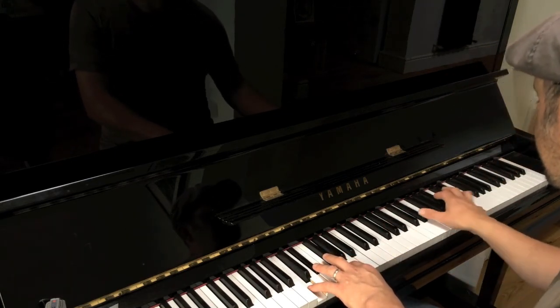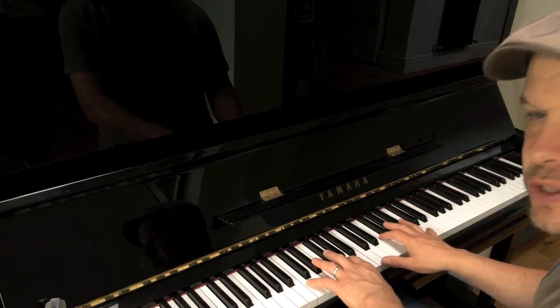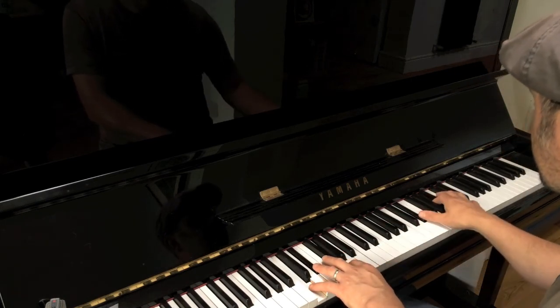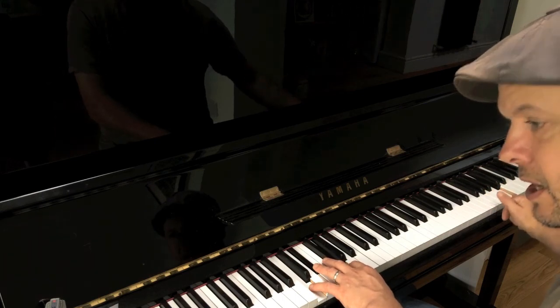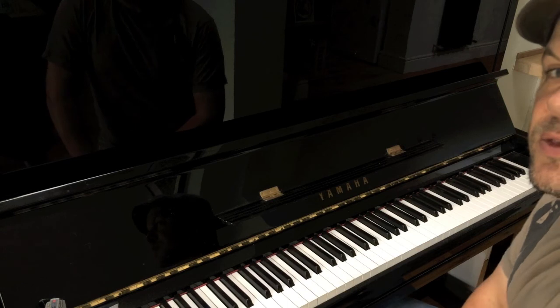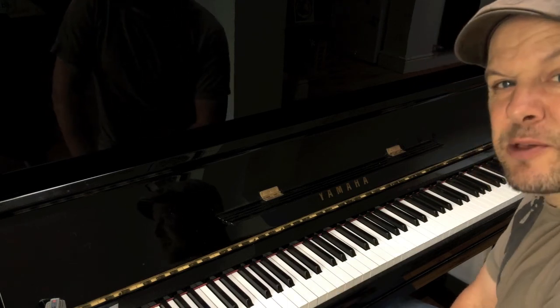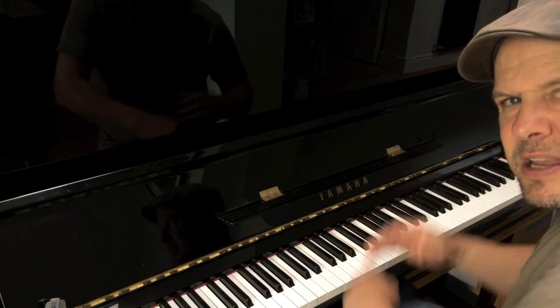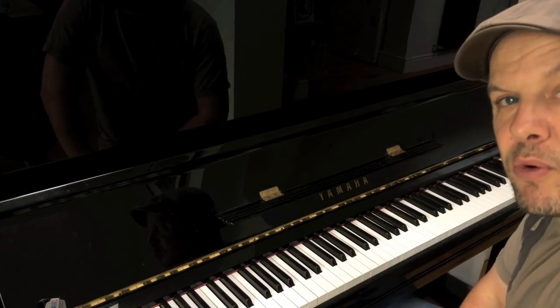So I played my major 3rd going up. Keep going, you get back to your root note. So there's a lot that you can do with this. So I hope that explanation of minors gets you a little bit further into improvising over your minor key.